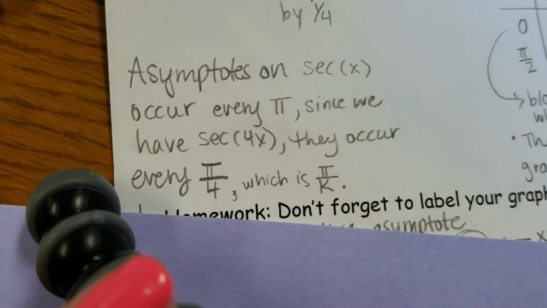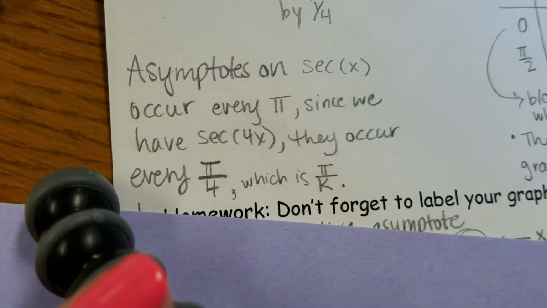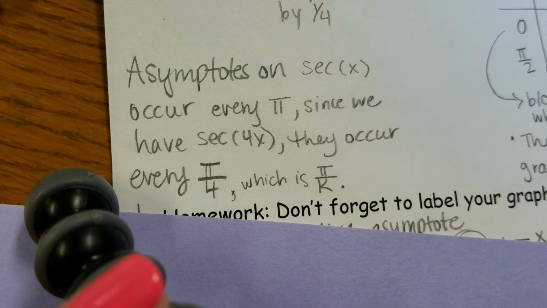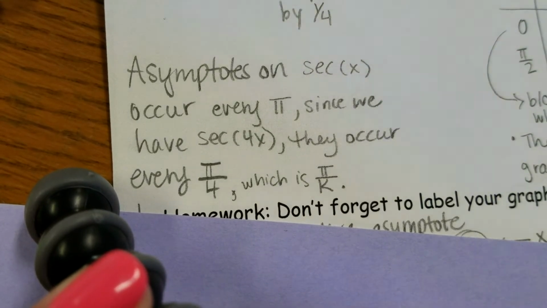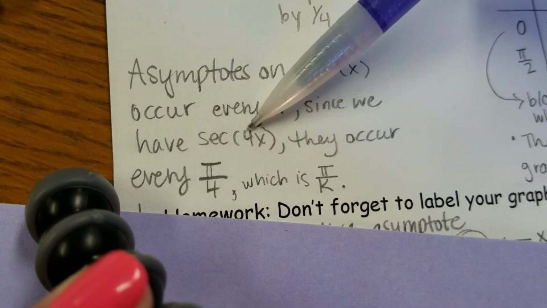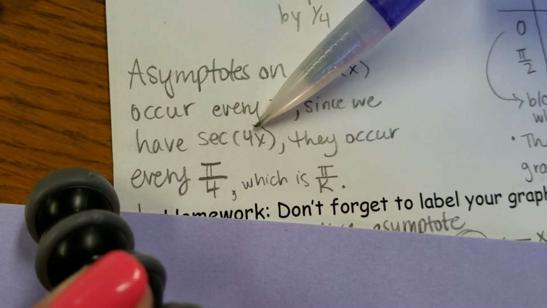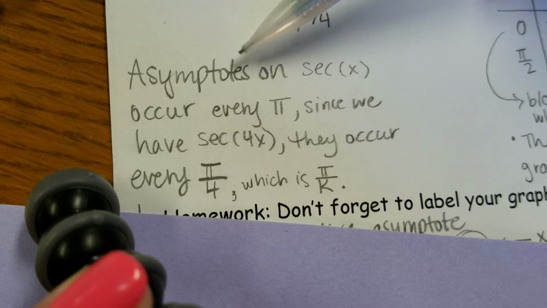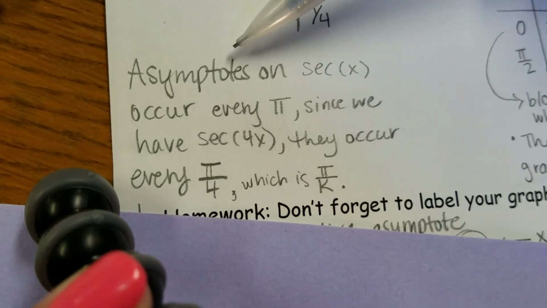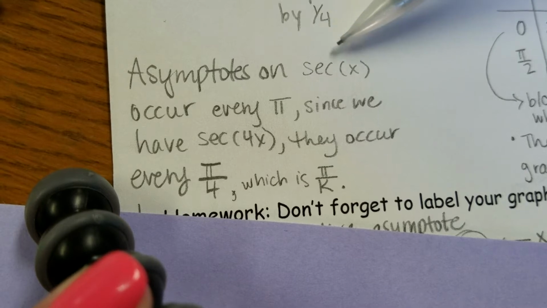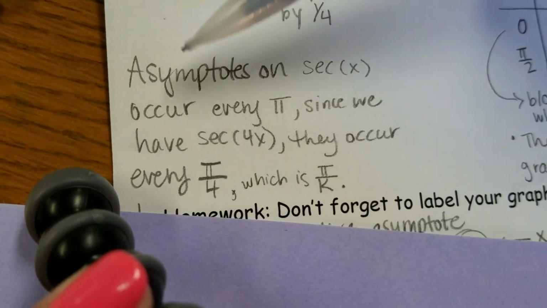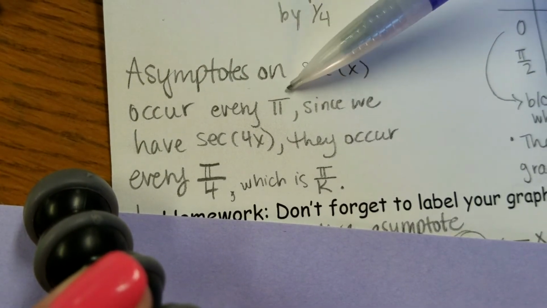Okay, so the first thing we can think about are the asymptotes. Now, asymptotes occur on the x-axis, so when you have the 4 inside here, it's a horizontal compression, which means it affects the x-axis. Therefore, it affects the positions of where the asymptotes are. So we know that on just the secant of x, the parent function, asymptotes occur every pi.